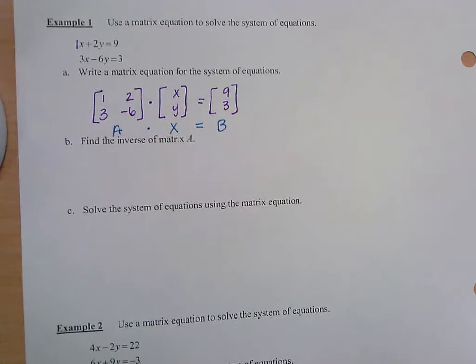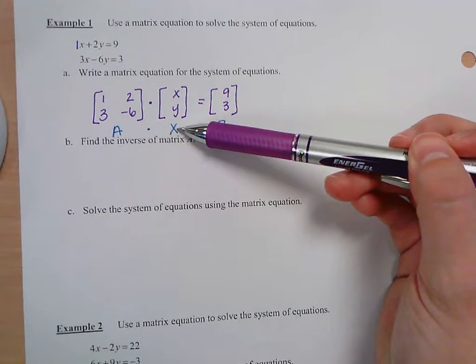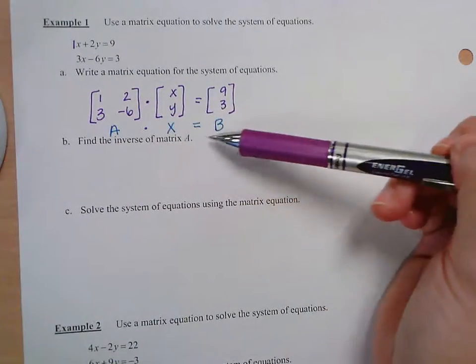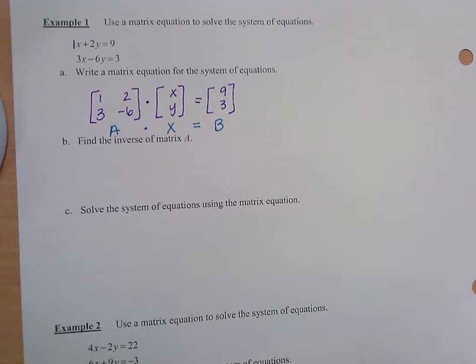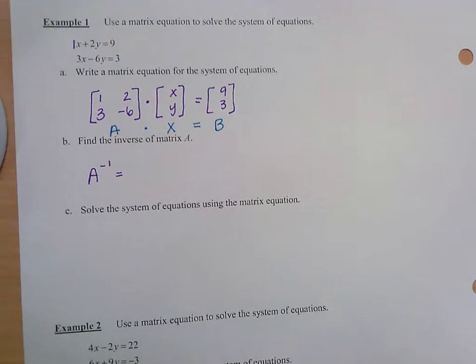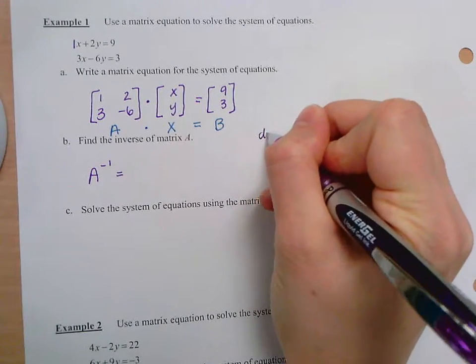And then based on the steps I showed you on the front, I know that in order to solve for X, I need to know what the inverse of this matrix is. So it says find the inverse of matrix A, and that's where we do what we did Friday. We use this formula. So to find A inverse, I do actually need to know the determinant of A. So we'll do that over here.